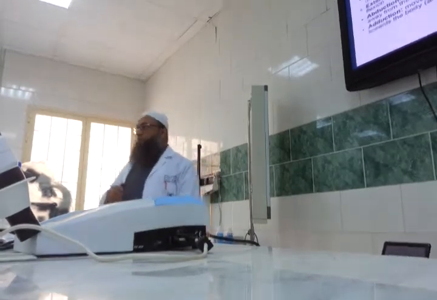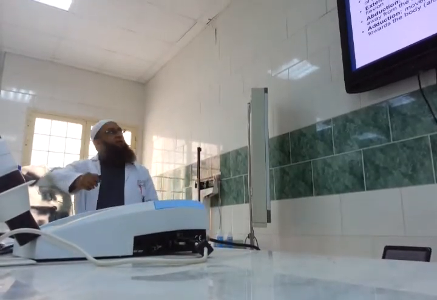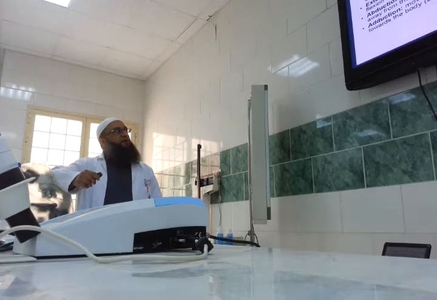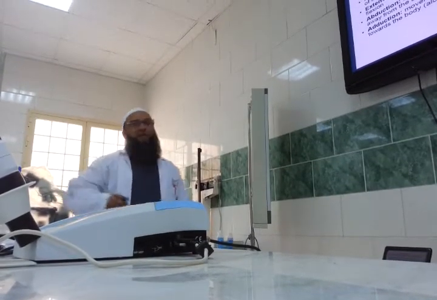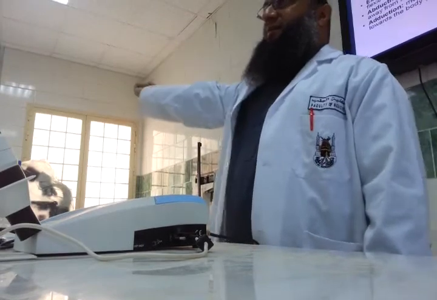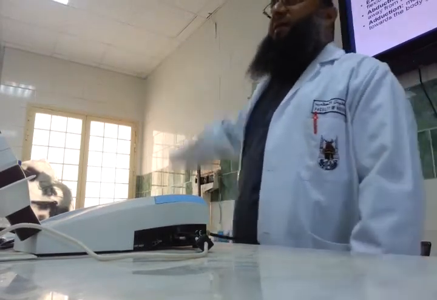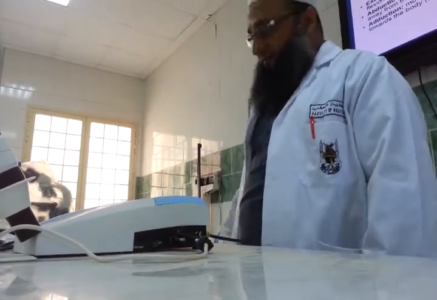Now there are some terms used anatomically. What is flexion? What is extension? What is abduction? What is adduction? Can anyone tell me? Flexion. This is flexion. This is extension. Very nice. This is adduction.